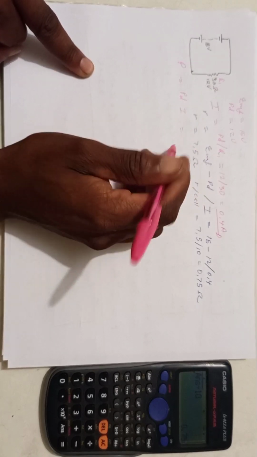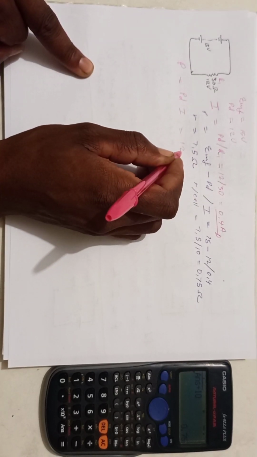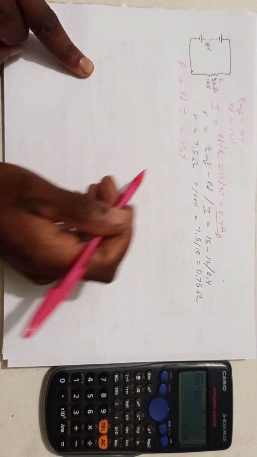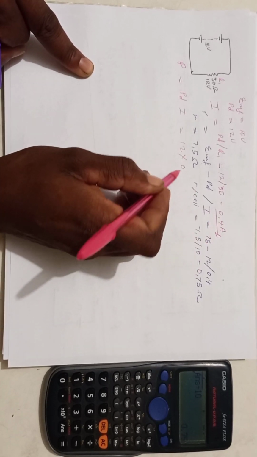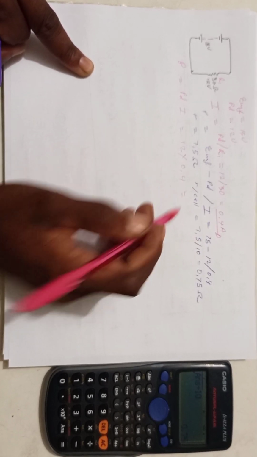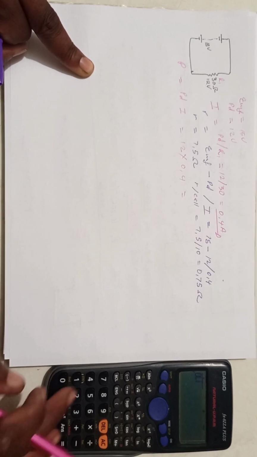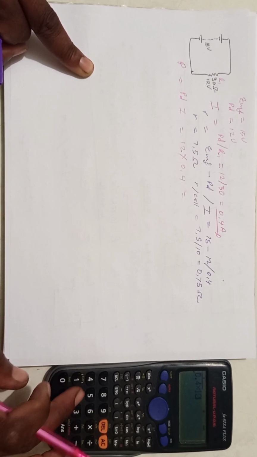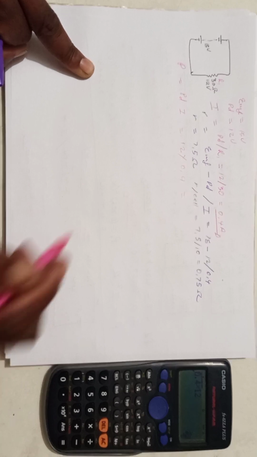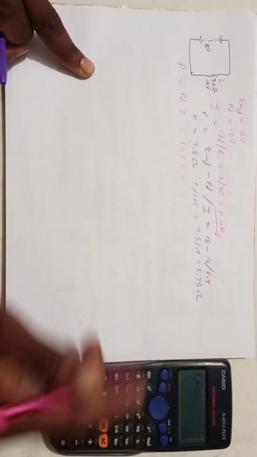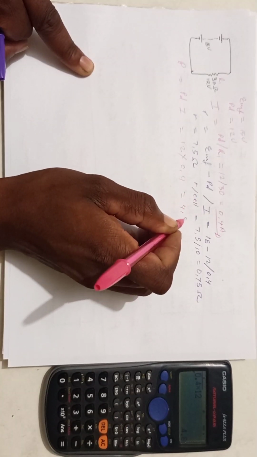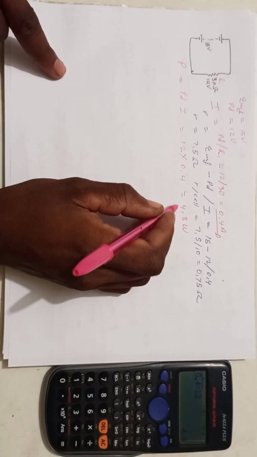We were given that PD is 12. We calculated I there, so our power would be 0.4 times 12, which becomes 4.8 watts. So the power is measured in watts.